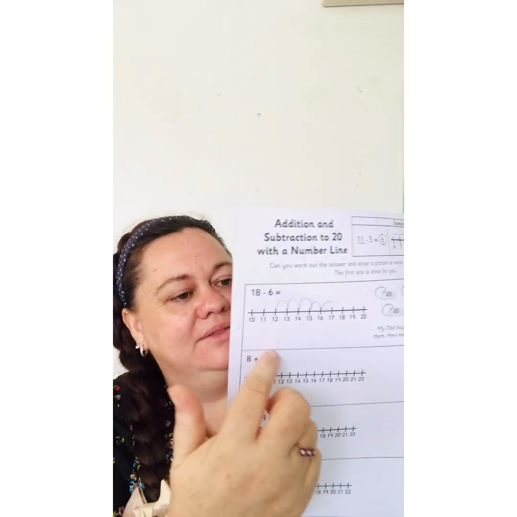If you practice this one is take away, this one is add. If you keep practicing it, soon you'll know just by thinking. 18 take away 6 is 12. You won't even need to count it in your head. You'll be so good at your math. Okay, so that was our number 12 worksheet, and you're going to practice your 10 frame and your number line again. So we've been talking about recycling.